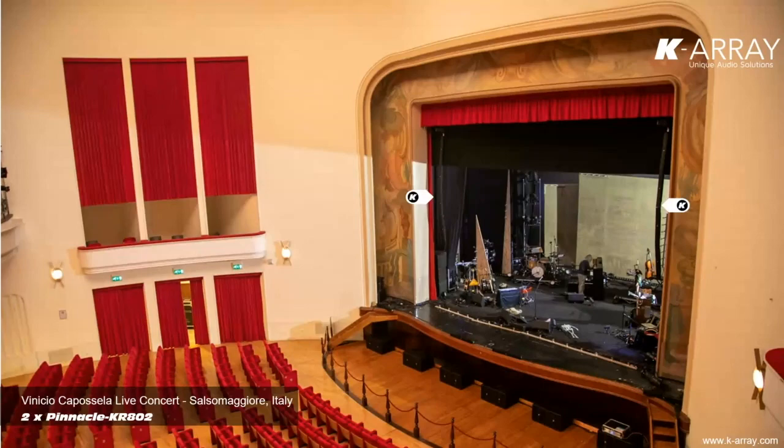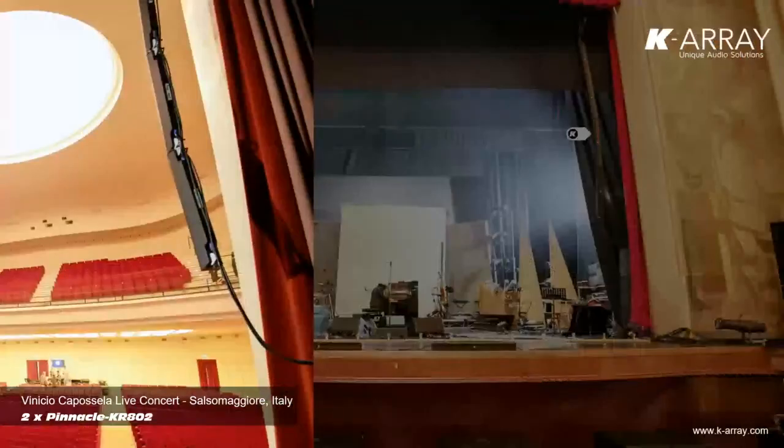The columns can be easily joined together with the included hardware, and you can set from -10 degrees to +10 degrees the angles between the columns, so to shape the array the perfect way to cover the whole venue.